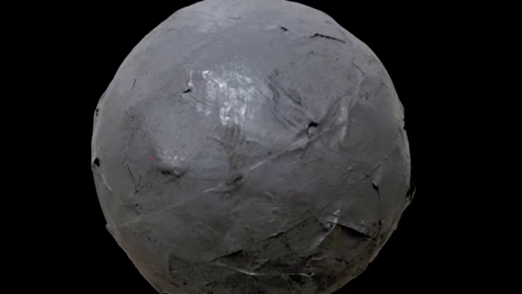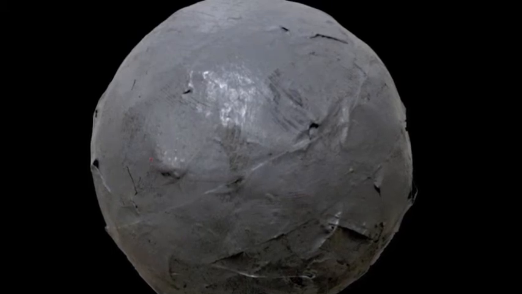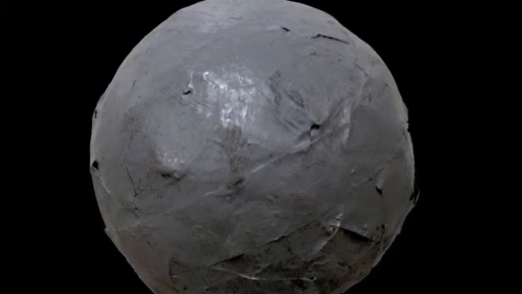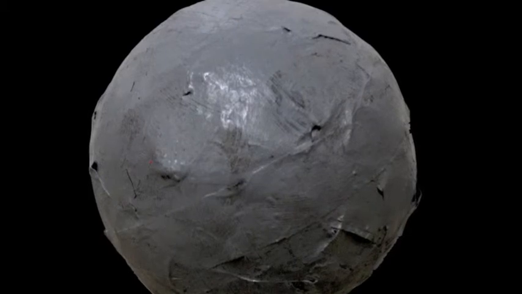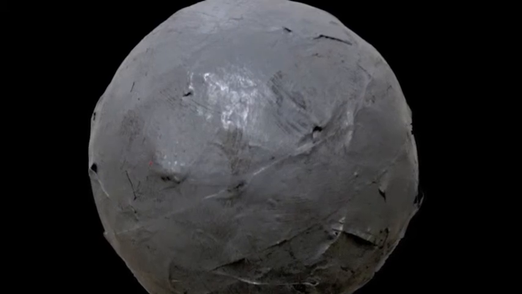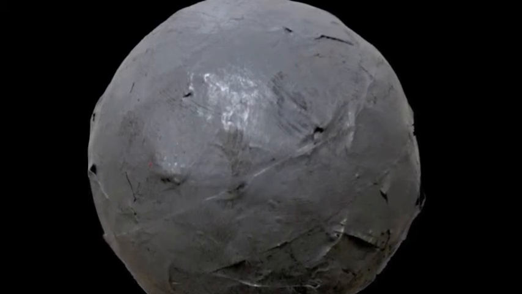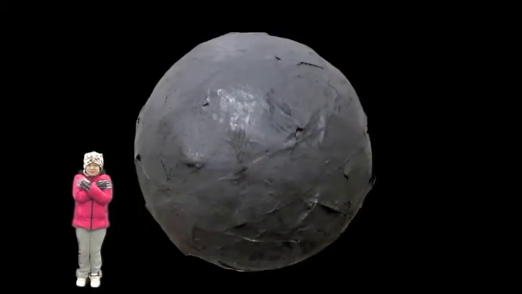A cold day here in Wisconsin can be 20 degrees Fahrenheit. We have to stay inside for recess when it gets down to 0 degrees Fahrenheit. But that's nothing compared to how cold it gets on the part of the moon that is facing away from the sun. The temperature on the dark side of the moon can get down to 256 degrees below zero.